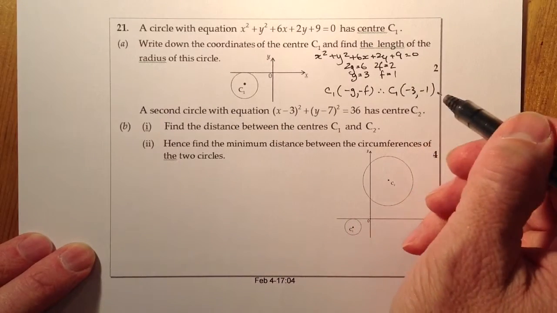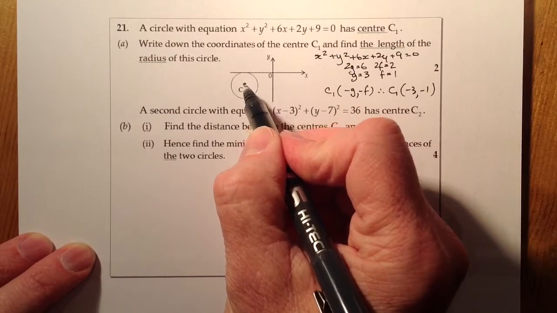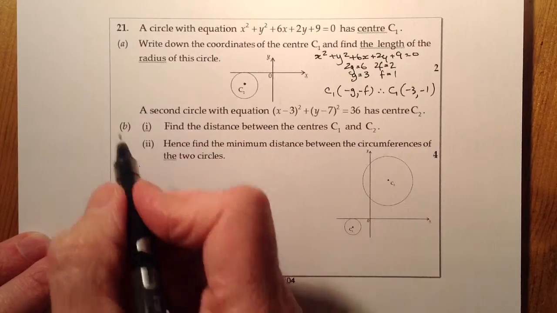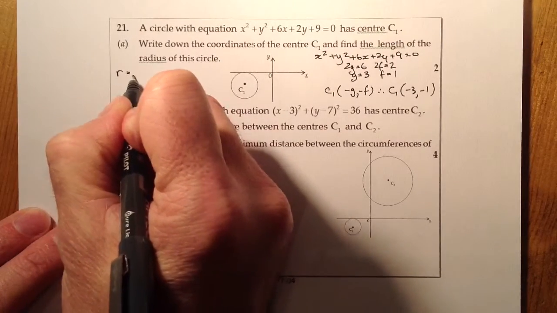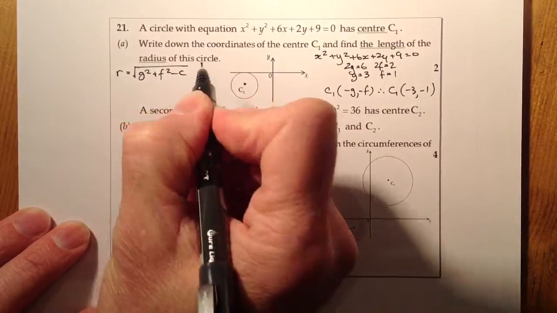What I can see here is that the y coordinate's minus 1, so that's a minus 1 that's here. So that looks as though that radius is going to be 1. But I'm going to just check that and make sure I do it from the formula for the radius. So the radius is equal to the square root of g squared plus f squared minus c.